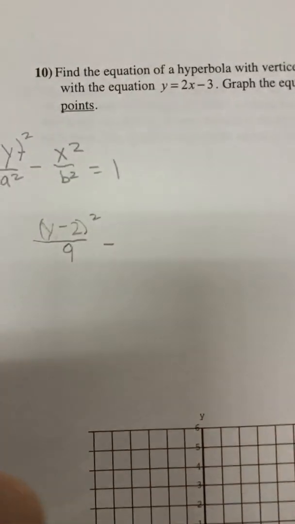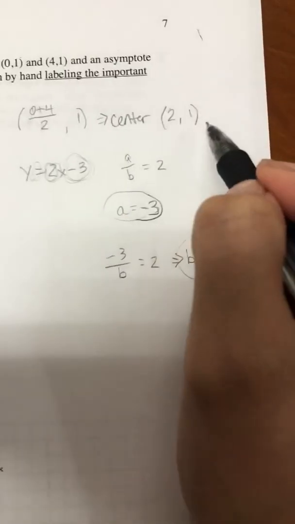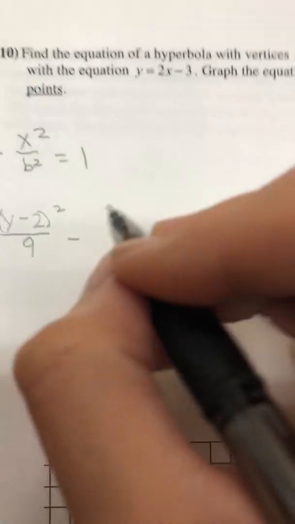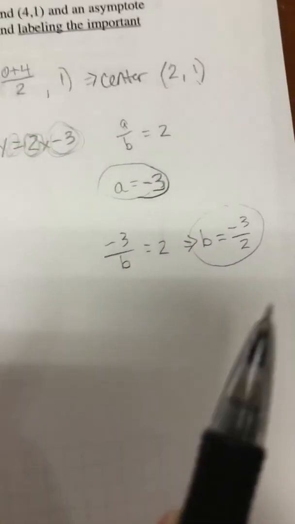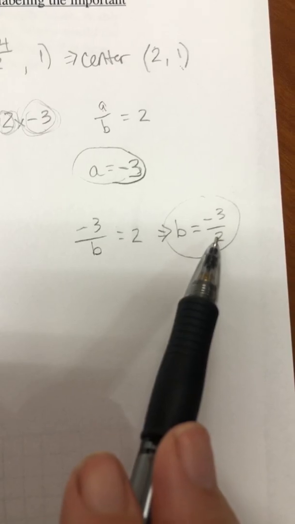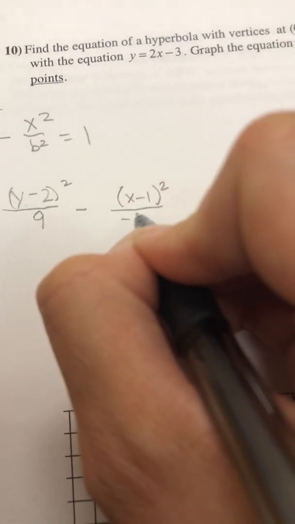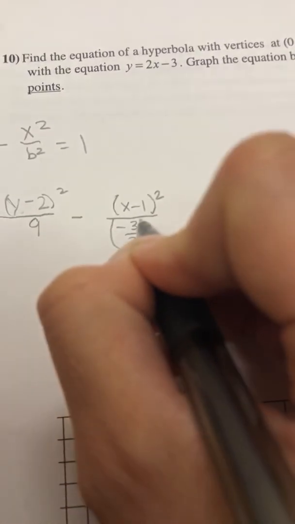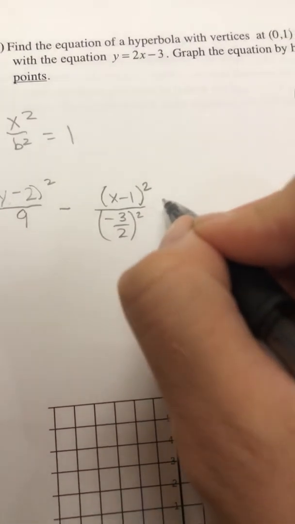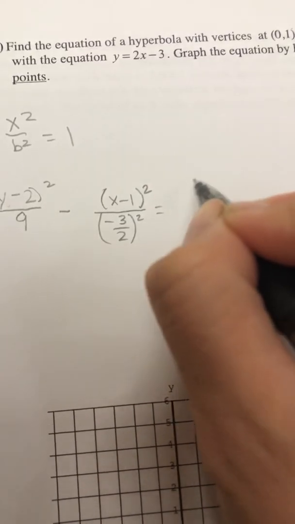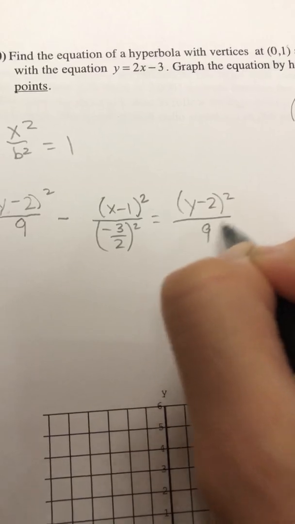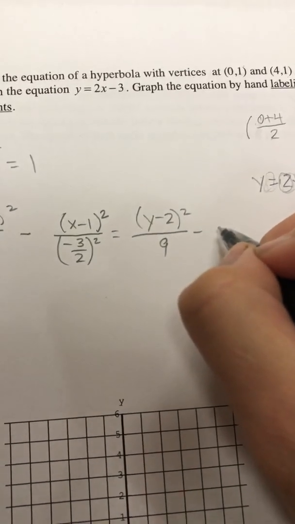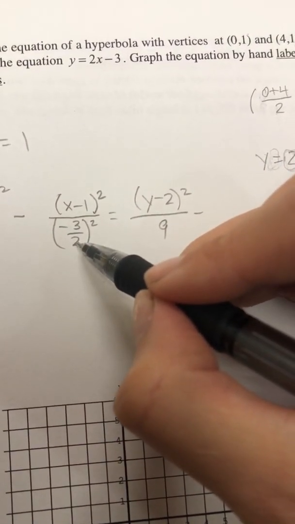so we've got x minus 1 because of this number here, x minus 1 squared, but because we've got b as a fraction, we're going to put it down here on the bottom, negative 3 halves squared, and so that's going to give us y minus 2 squared all over 9 minus, if we square 2, we're going to get 4.